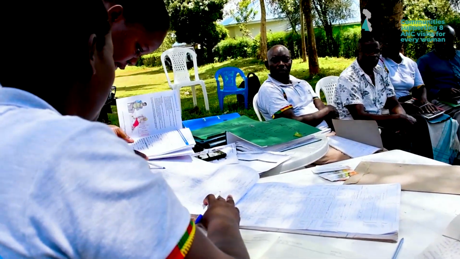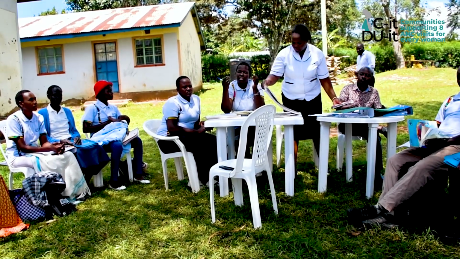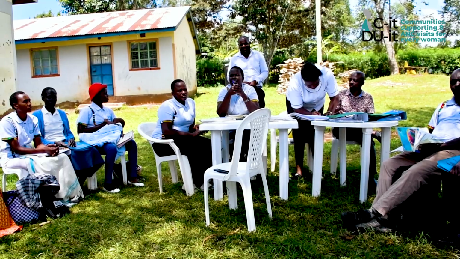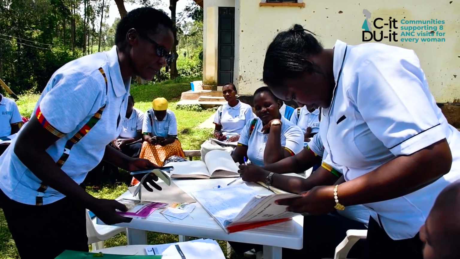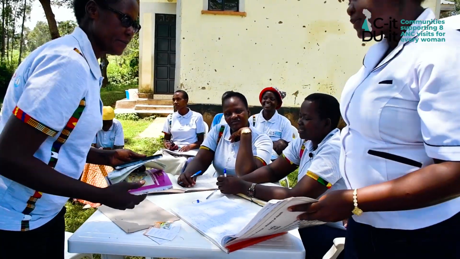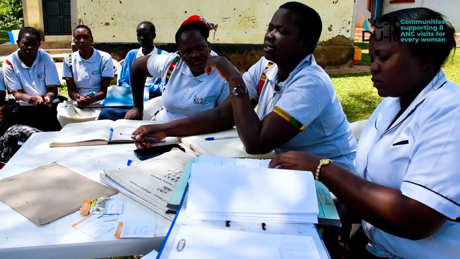This can also be done by looking at data from the community and the facility. For example, checking the number of referrals indicated by the CHPs at the community level vis-a-vis the ones that reach the facility, more so the pregnant mothers that are referred. That is by looking at the MOH 100 tools and also the facility registers.